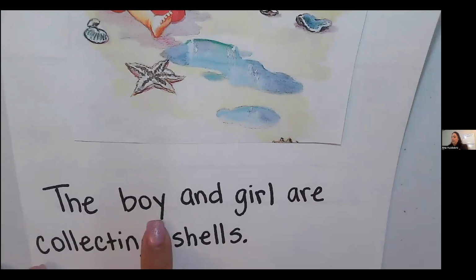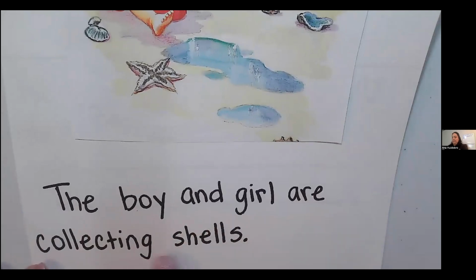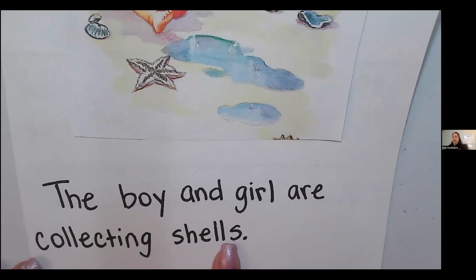The boy and girl are collecting shells. Can you read that with me out loud? The boy and girl are collecting shells. Can you read it out loud by yourself by following my finger? Go. Excellent. And now can you read it silently in your head following my finger? Excellent. That was a great job.